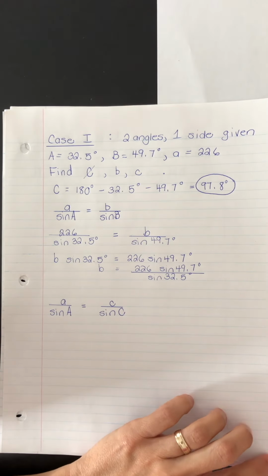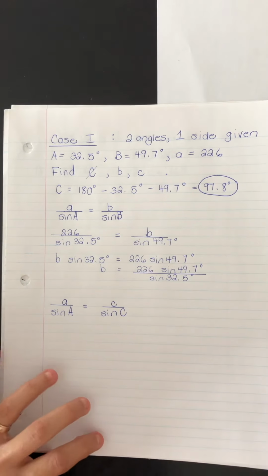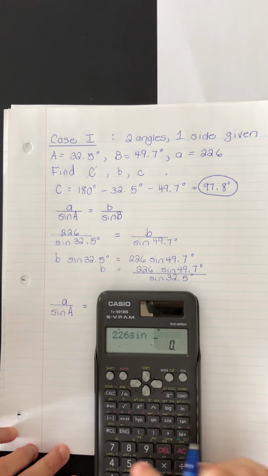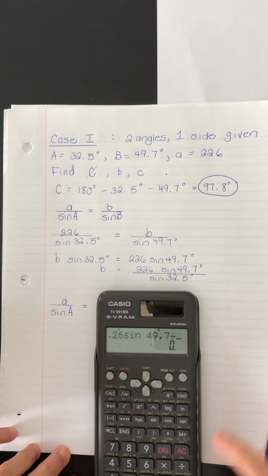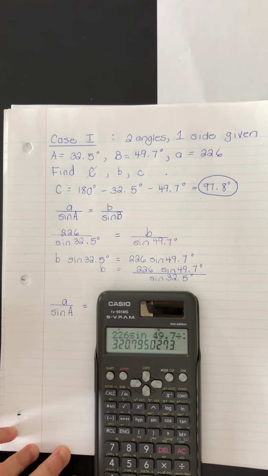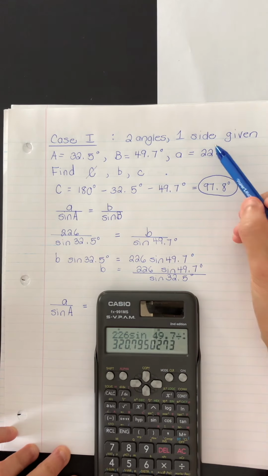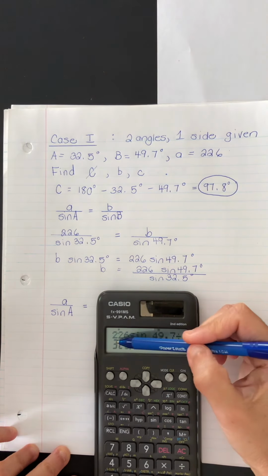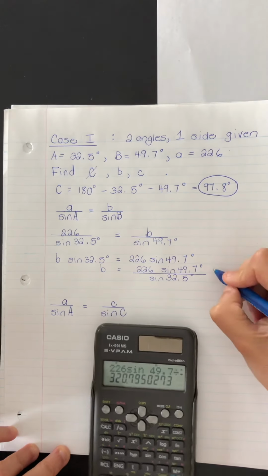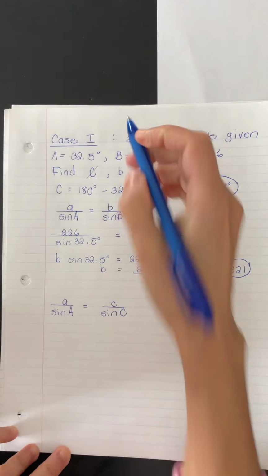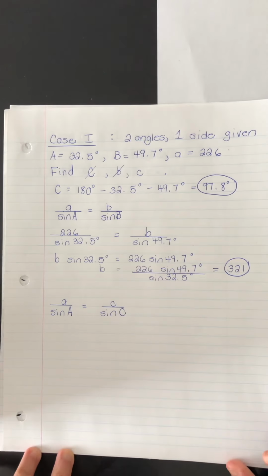Okay, and this is easily just put into your calculator, so I can show you this one. 226 sine 49.7 divided by the sine of 32.5. All right, and that's side length b. I'm going to round it to 3 significant digits like the given side length, so 321. Like that. So I can cross that off my list.